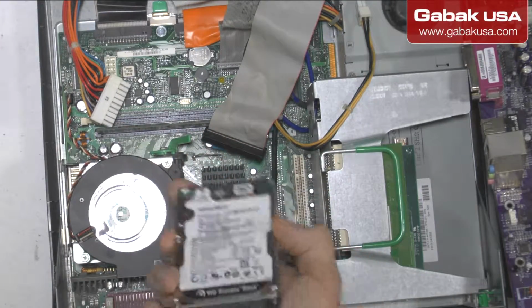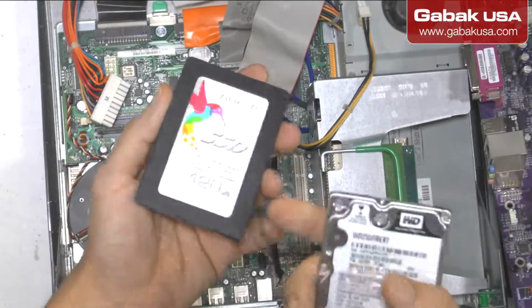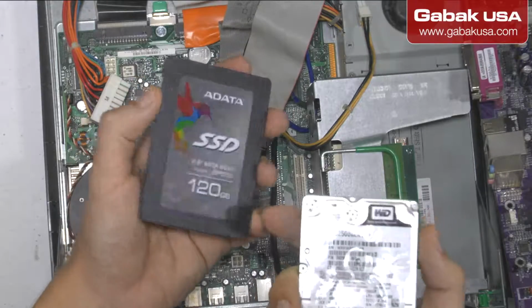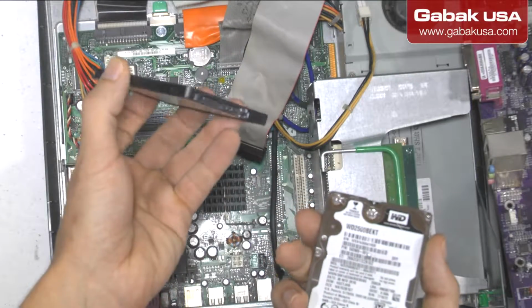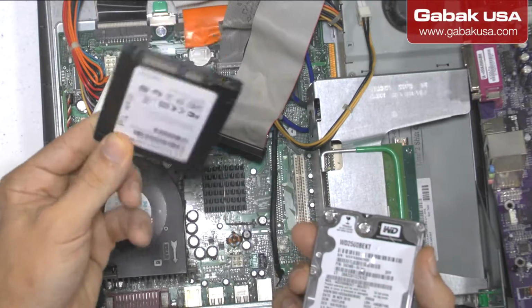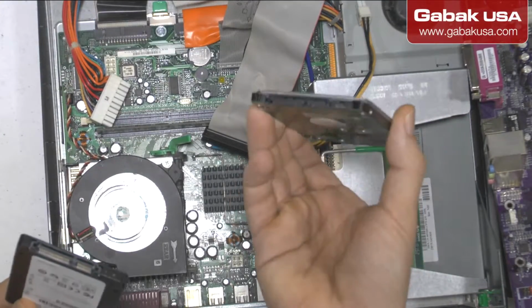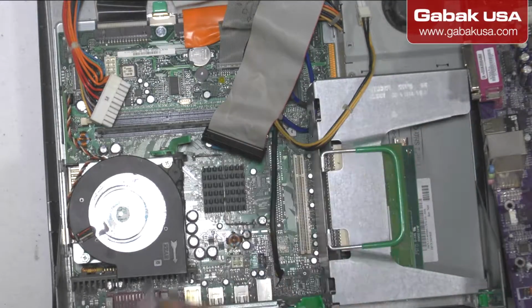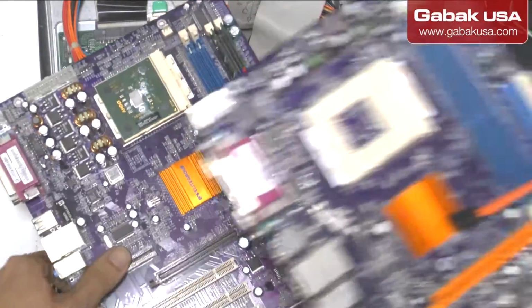And also, I'm going to show you here the SSD drive. This is the new one. So these are great, very fast, very good. So I recommend to install this one all the time. This one is very old. This is a broken one, but it's good for this video. I'm going to show you a little bit of the motherboard.